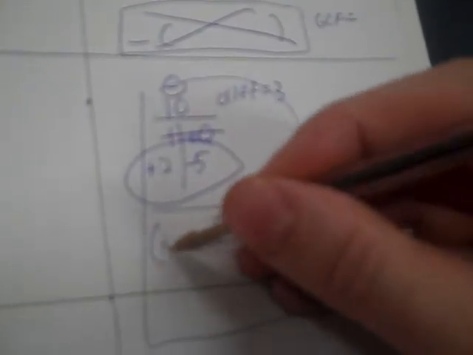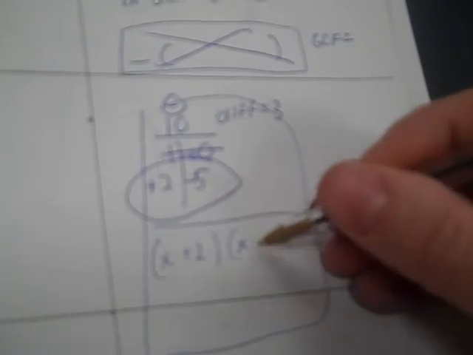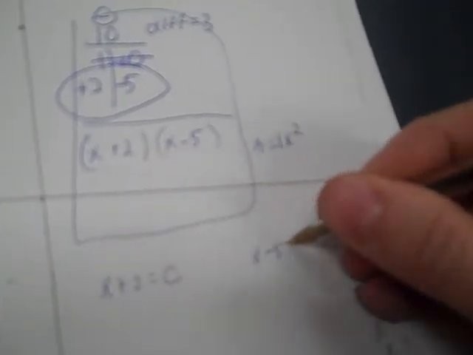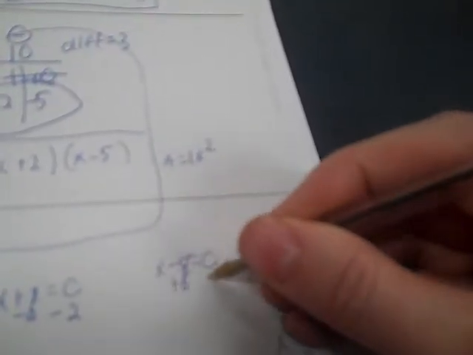And A equals 1x squared. Okay, and there you have it. So x plus 2 could equal 0, x minus 5 could equal 0. That's negative 2 and positive 5. So with two ratios, you do the ABCD. But if you got 3, you're going to have to do the LCD and set up your new fractions.